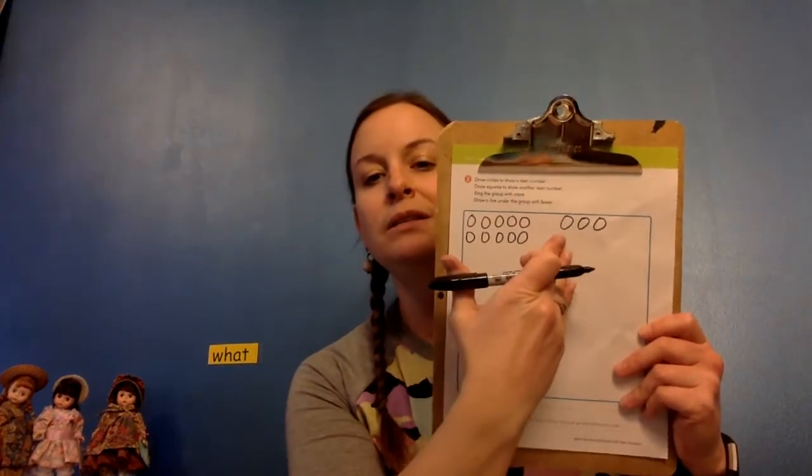So first, I've just drawn a 10 frame, so I can know. I'm sure they're going to have us do more with 10 frames later. But I did a 10 frame, and now I'm going to draw my extras over here. So I'm going to do 10 plus 3 equals 13.